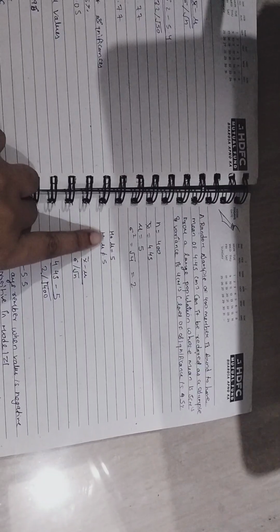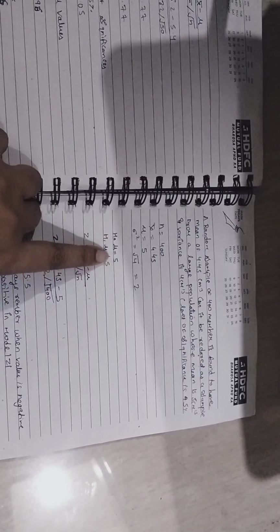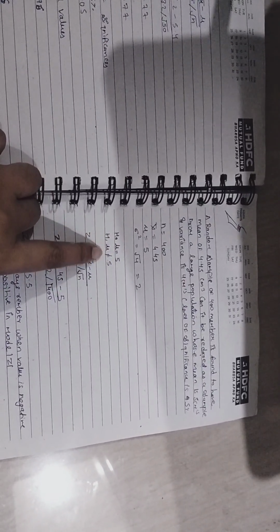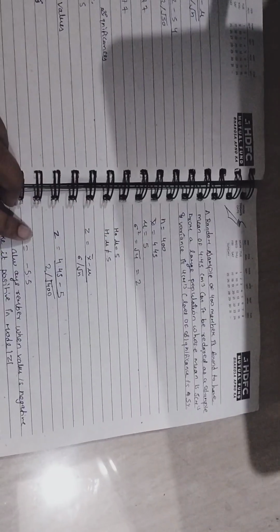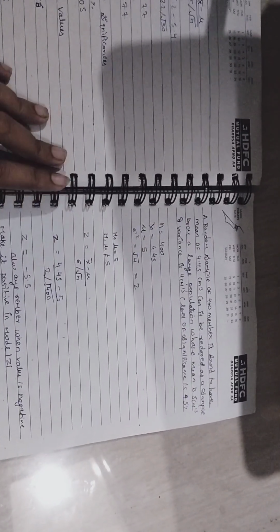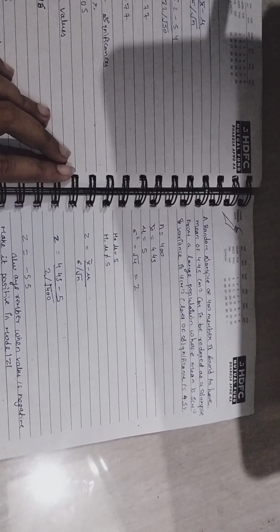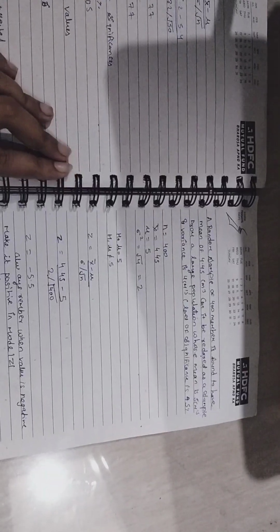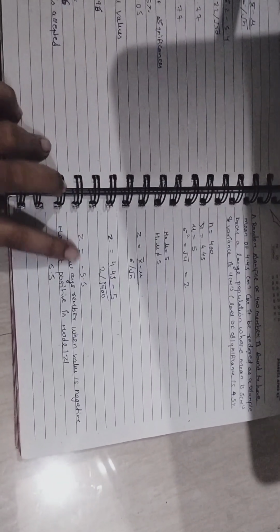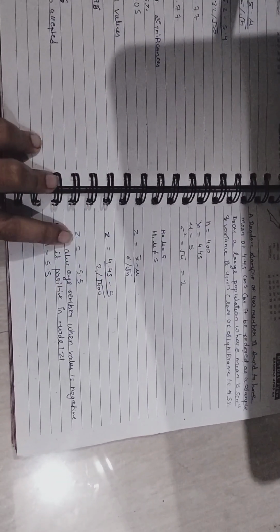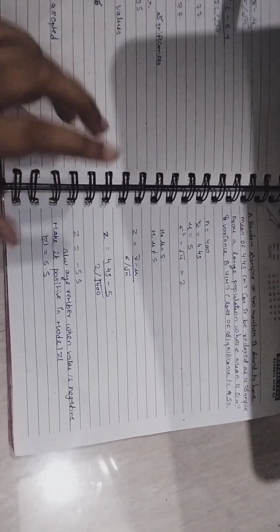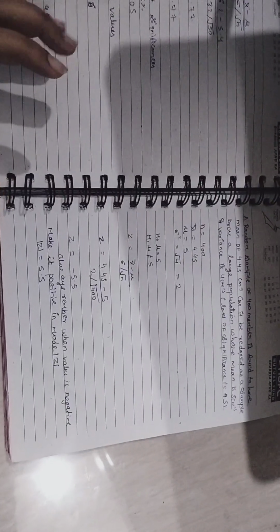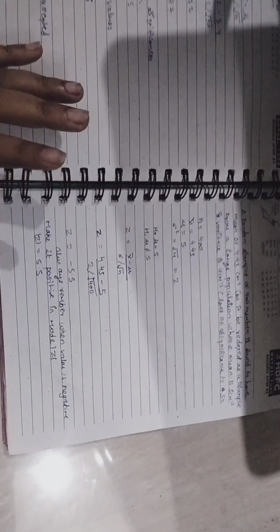Then h0: mu equal to 5, h1: mu not equal to 5. Then this is the formula, (x bar minus mu) upon sigma divided by root n. We have to put these values here, then we get the z value. Here you can see we got the value as negative, so while putting it in the z mod, we have to make it positive.